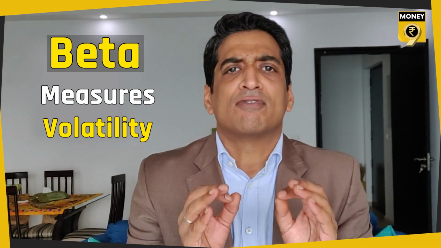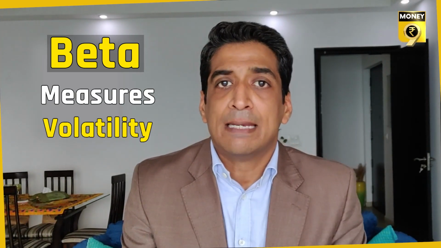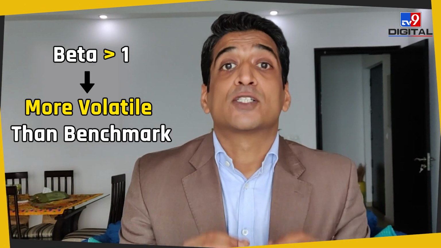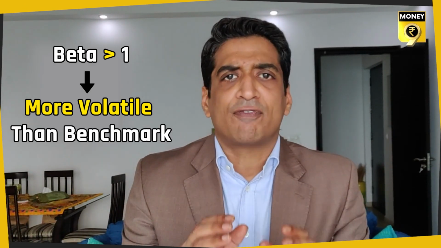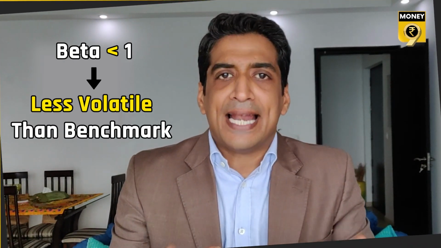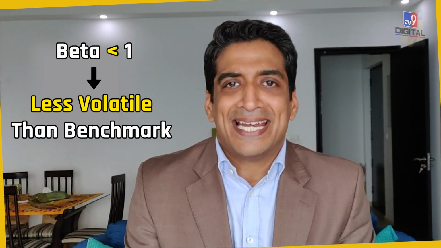Number 6, beta. Beta on the fact sheet is a measure of the volatility of a mutual fund scheme when compared to its benchmark index. So on the fact sheet, if it says the beta is more than 1, then it means the fund is more volatile than the benchmark. If it is less than 1, then it means it's less volatile when compared to the benchmark index.